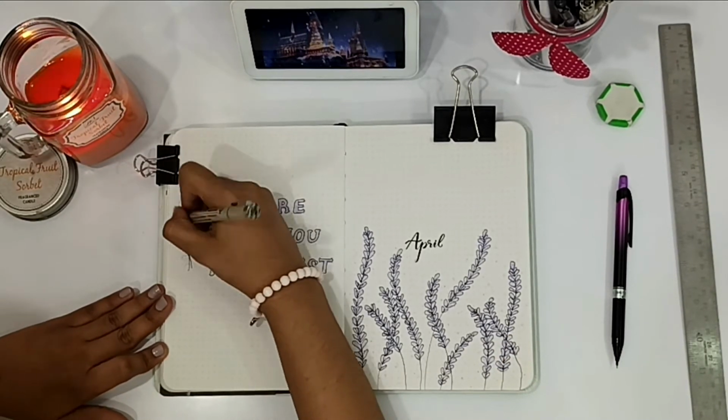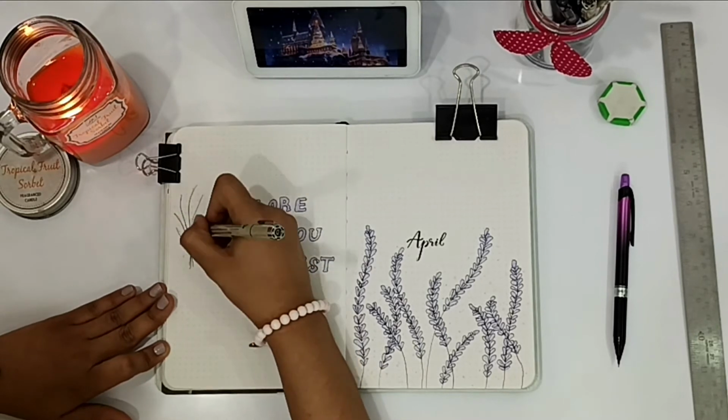Now for some decoration, I made a little bouquet of the lavenders next to the goat.